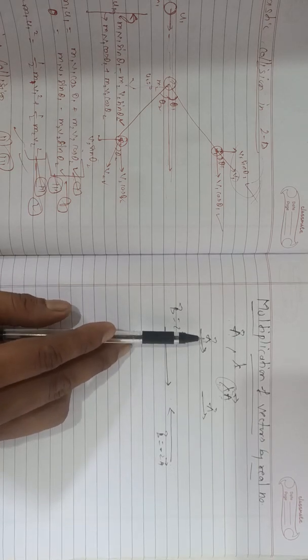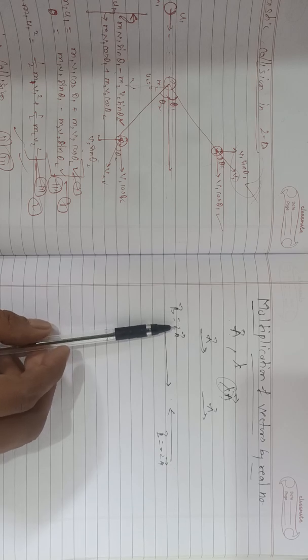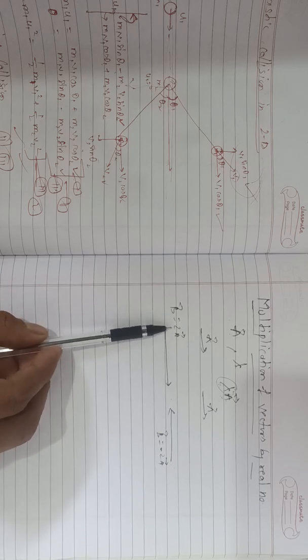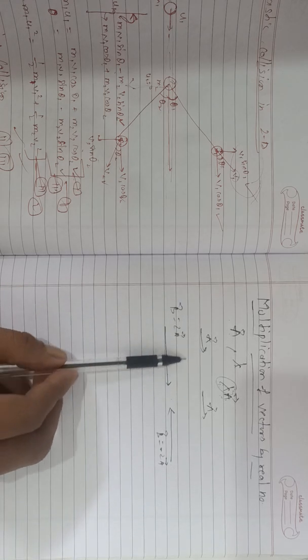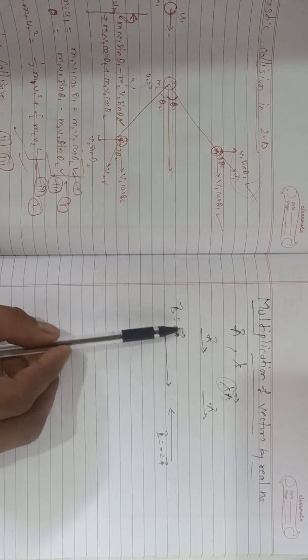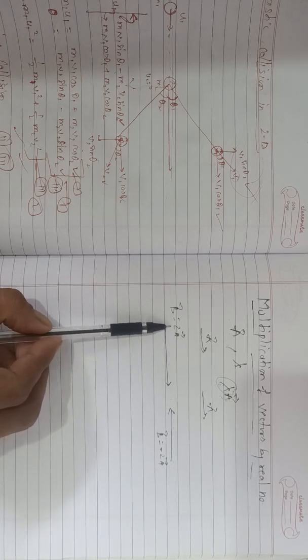If vector a is multiplied by a real number 2, lambda equal to 2, then we get another vector b such that b equals 2a. As shown in the figure here, you can see the magnitude of b is becoming twice that of a, and the direction is the same because that was a positive quantity.